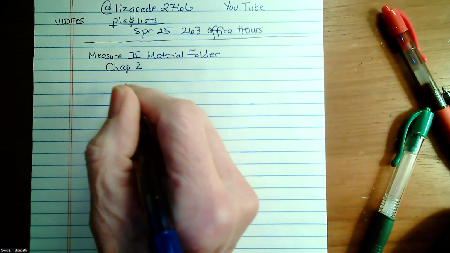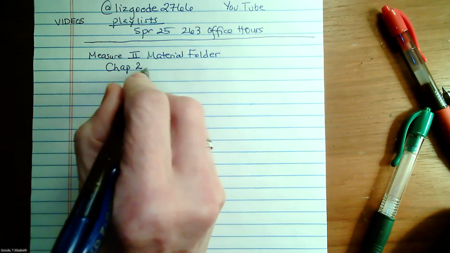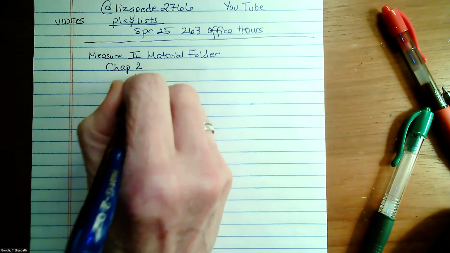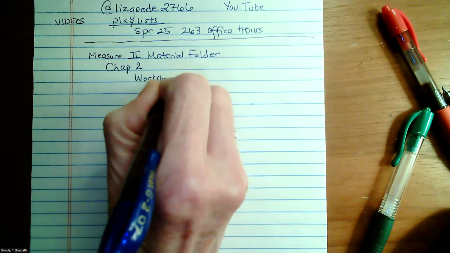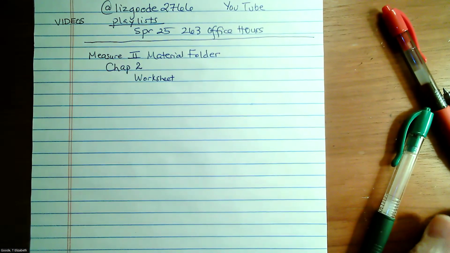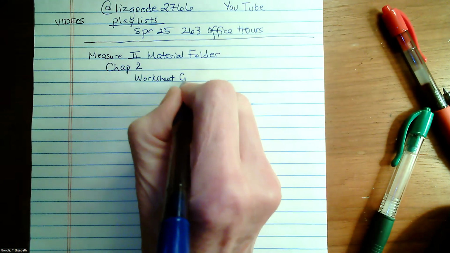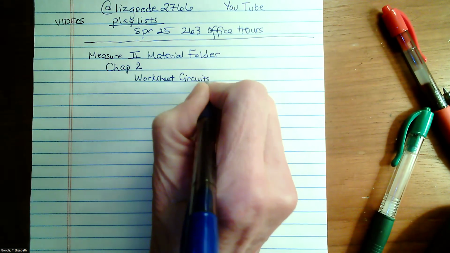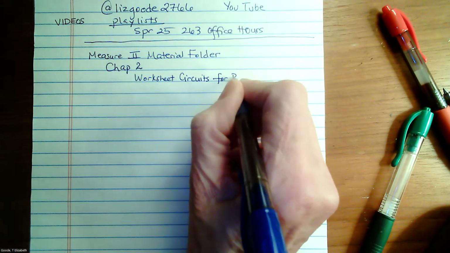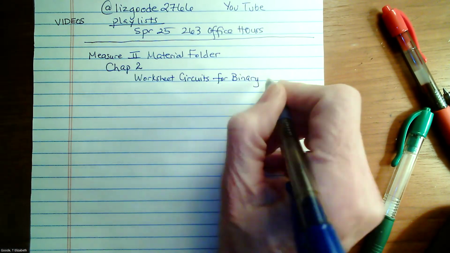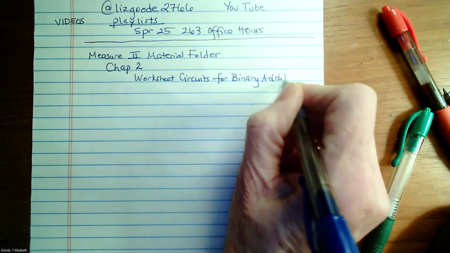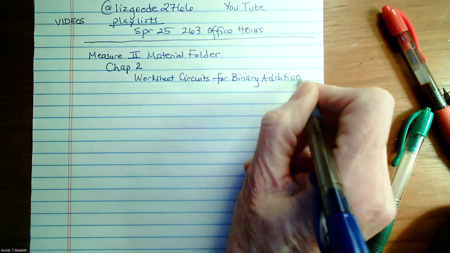That's also in the syllabus. So the chapter 2 worksheet on circuits for binary addition. Would you like to work through it? I haven't posted the solutions to those, but I can do it here.